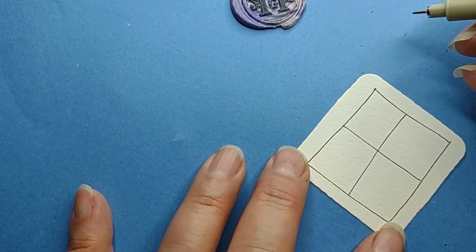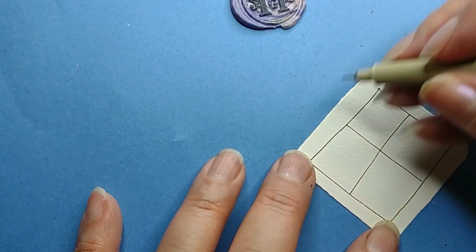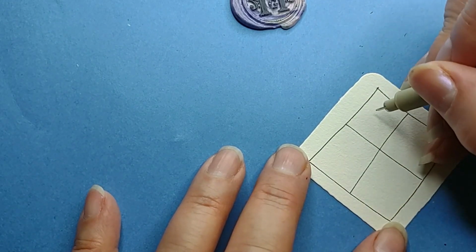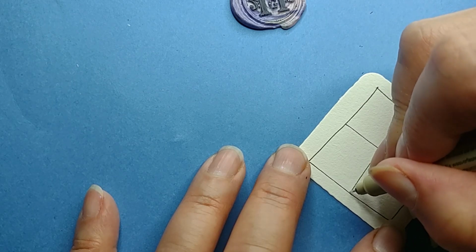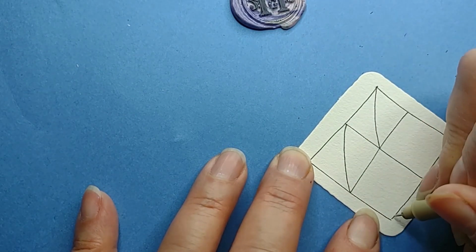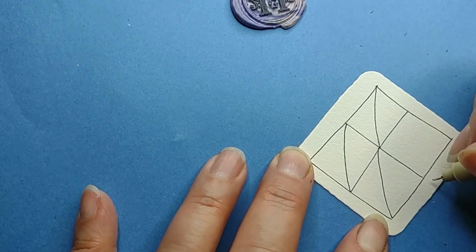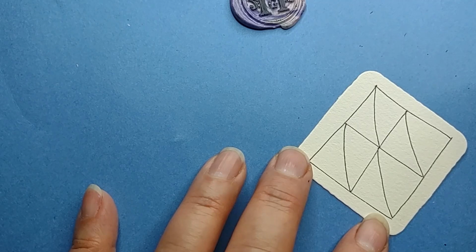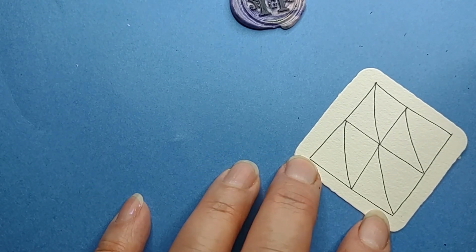It'll all work out. This one, we're going to do the diagonal lines first off, all in the same direction. I'm going to keep trying to add my little curve. And this will be a good test, so you'll see what happens when you don't draw your grid right, and that it will all end up okay, because there's no such thing as a mistake in Zentangle.